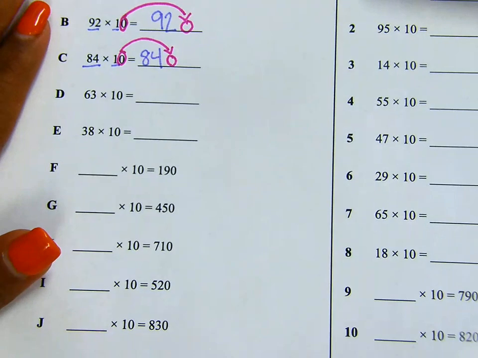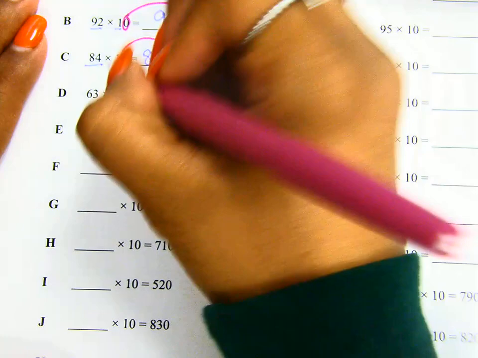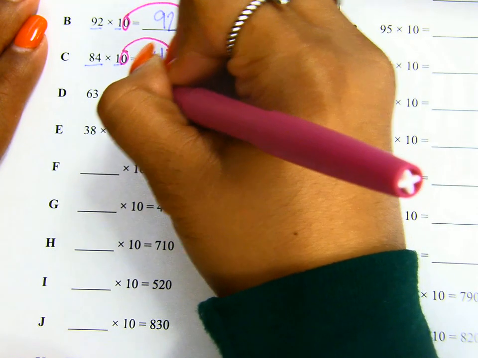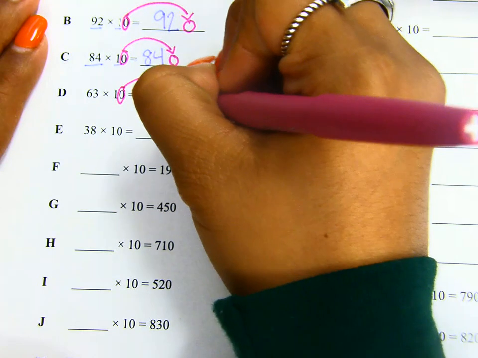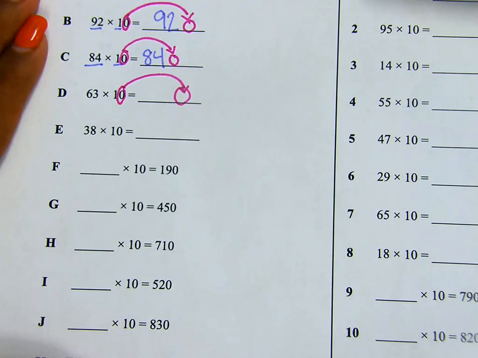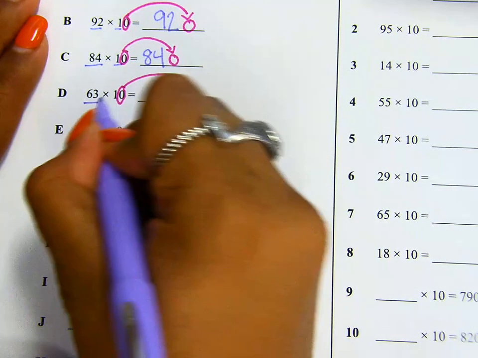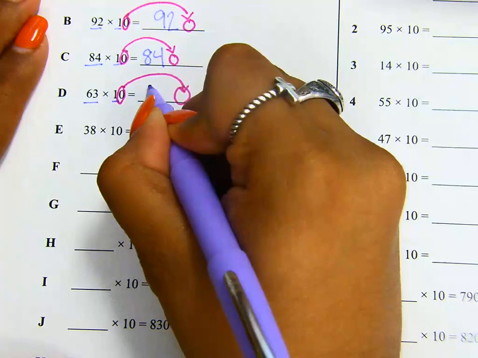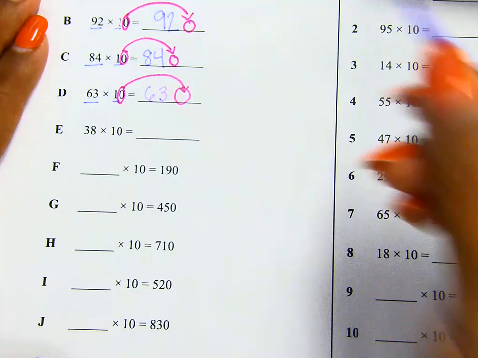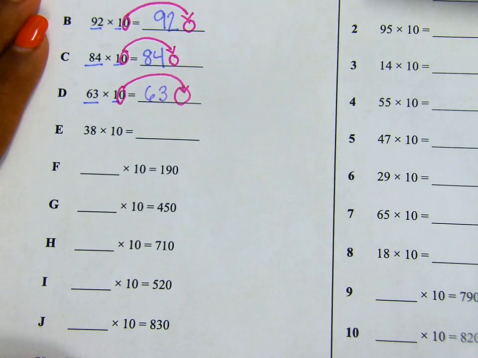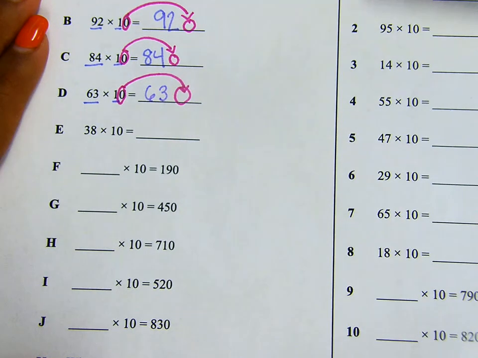Now let's continue. Again, circle my 0. 63 times 1 is 63. So that means 63 times 10 is 630.